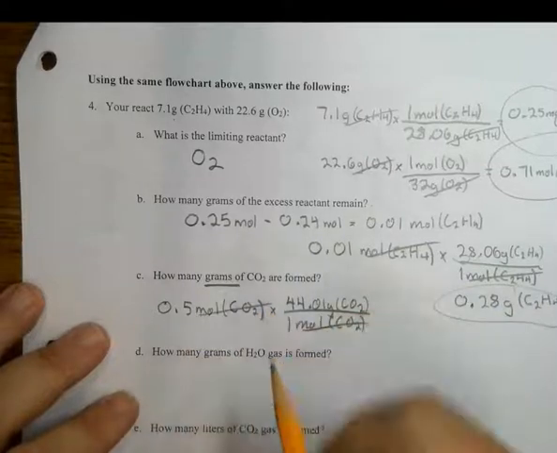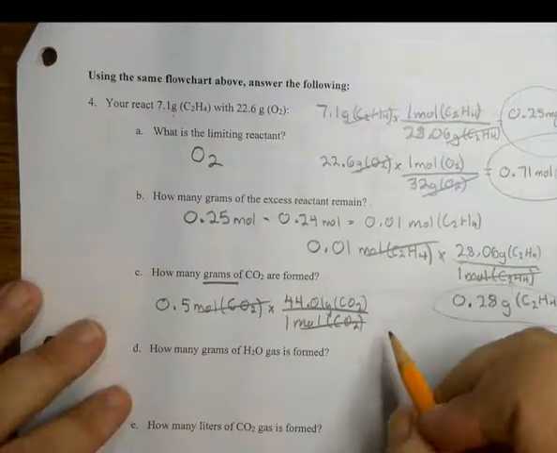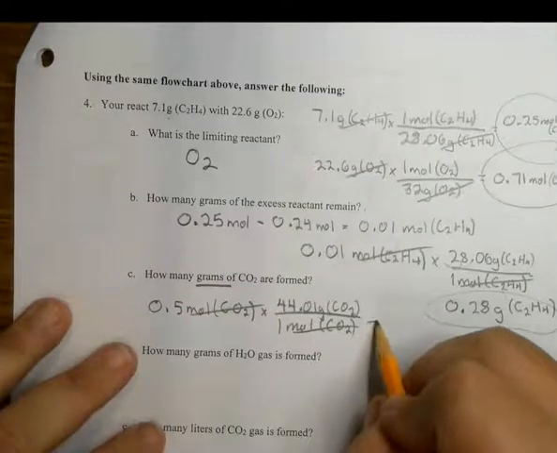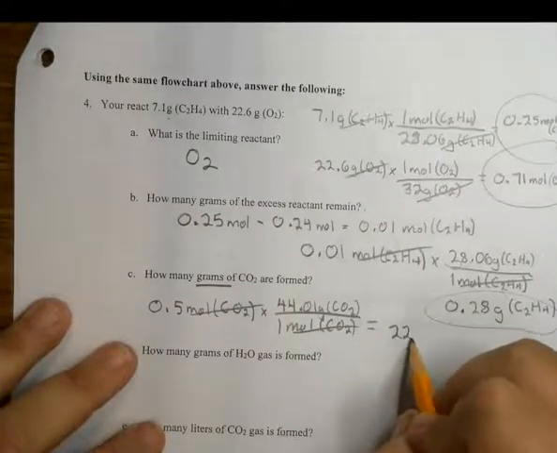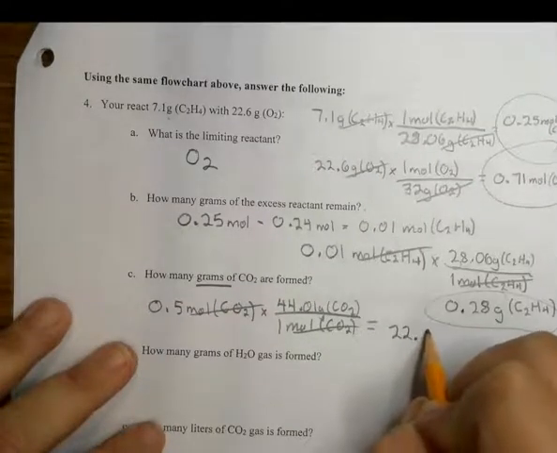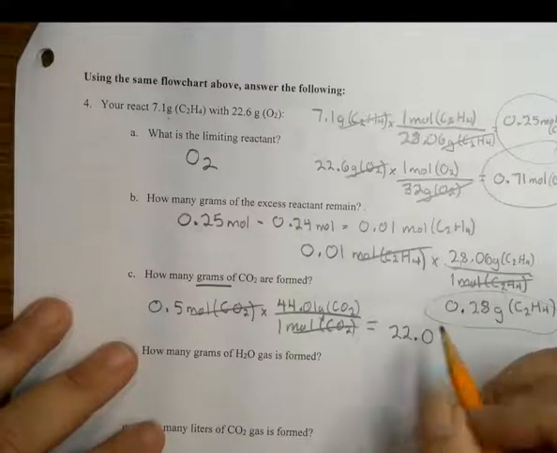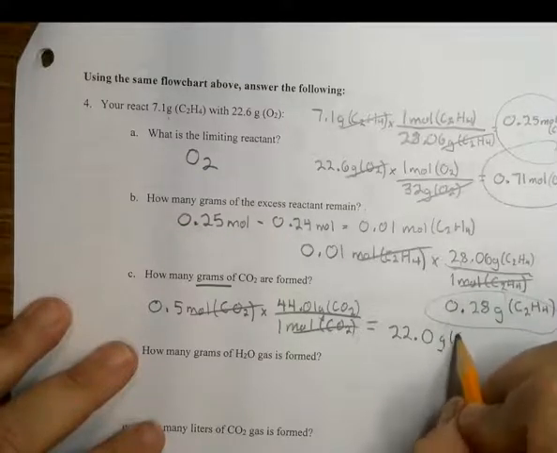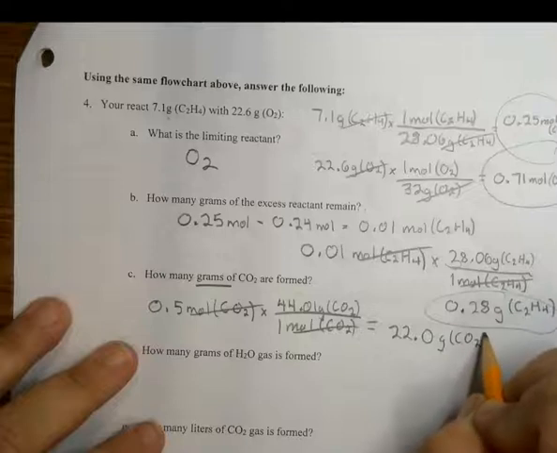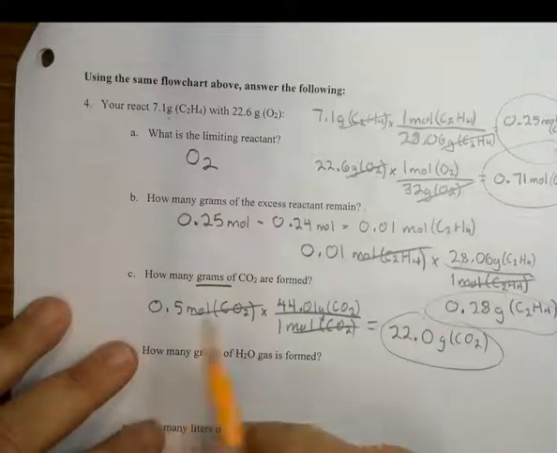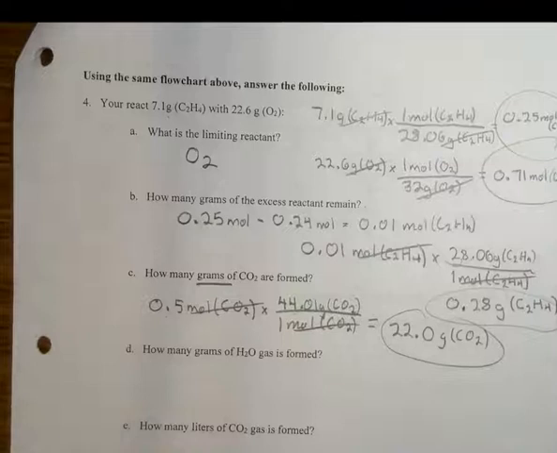Moles canceled with moles of CO2. And half of 44.01, I'm just going to round it to 22.0. You could say 1. I don't really care. It's grams of CO2. That's how much is going to be formed. Okay, again, it was just half of 44. Okay, that's where I got that.